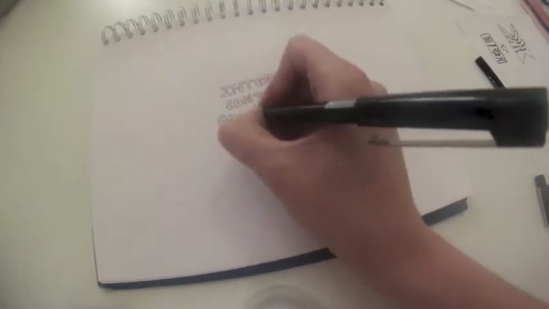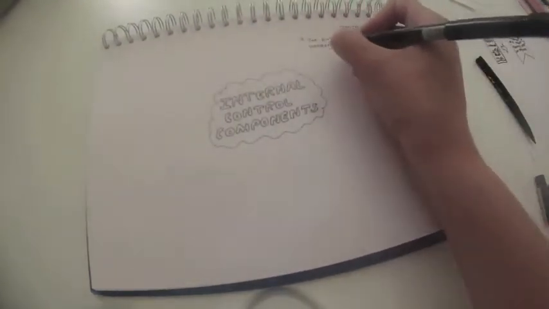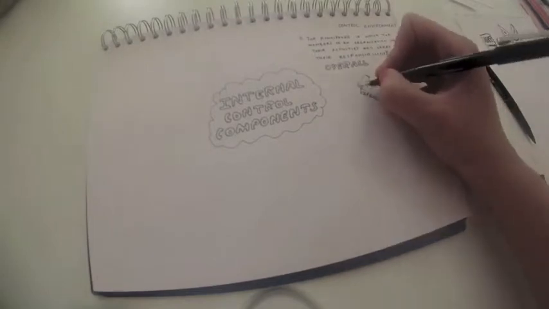Internal control has 5 components. Number 1 is the control environment. This is defined as the atmosphere in which the members of an organization conduct their activities and carry out their responsibilities. Overall, a company's control environment is the general corporate culture of the organization.